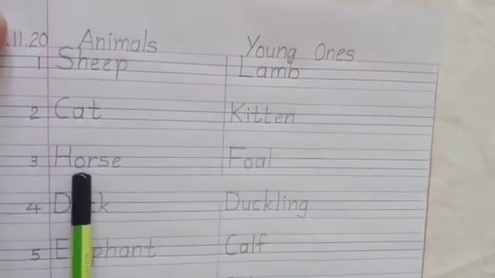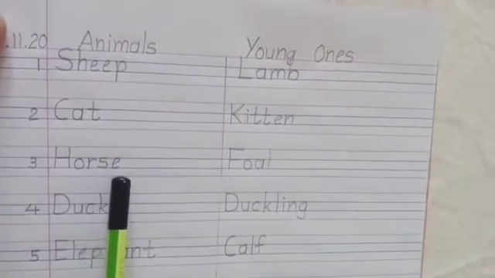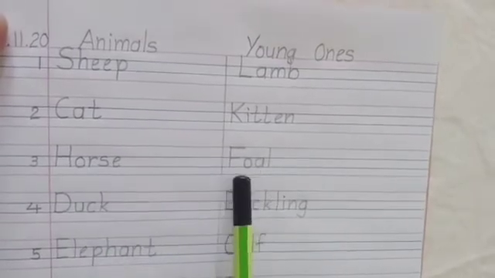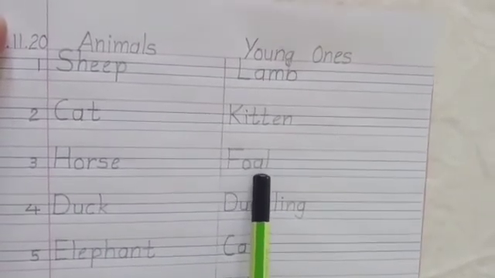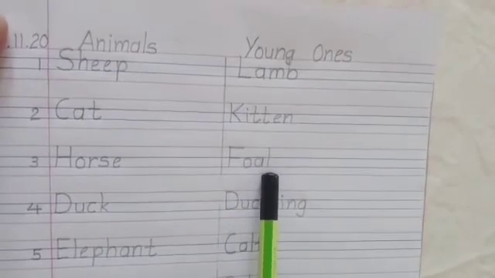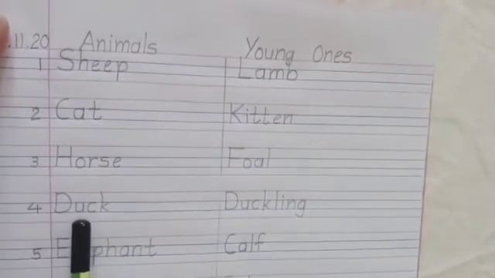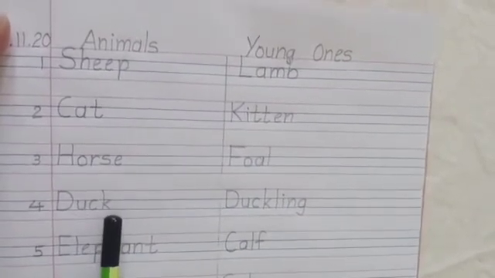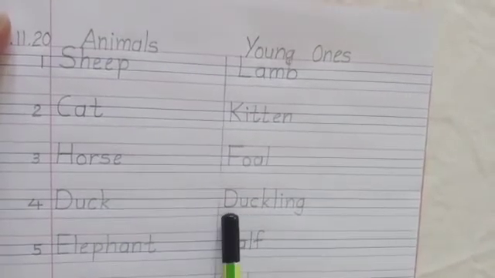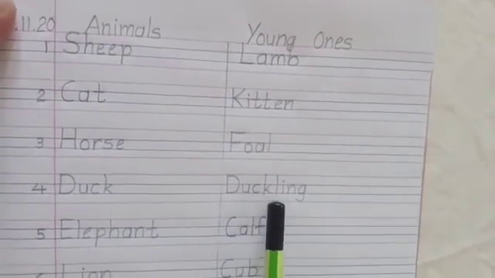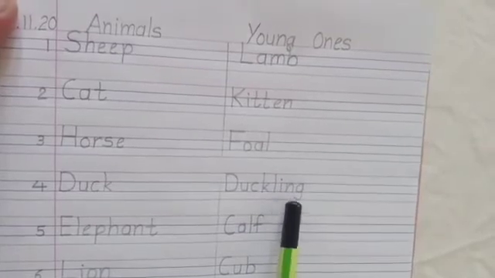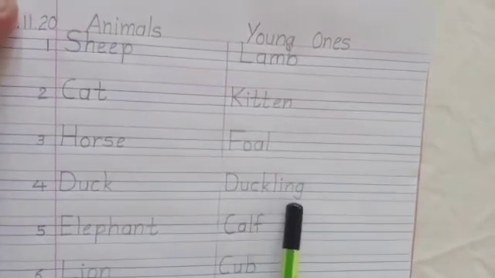Horse, H, O, R, S, E, horse. F, O, A, L, foal. Next, D, U, C, K, duck. D, U, C, K, L, I, N, G, duckling.